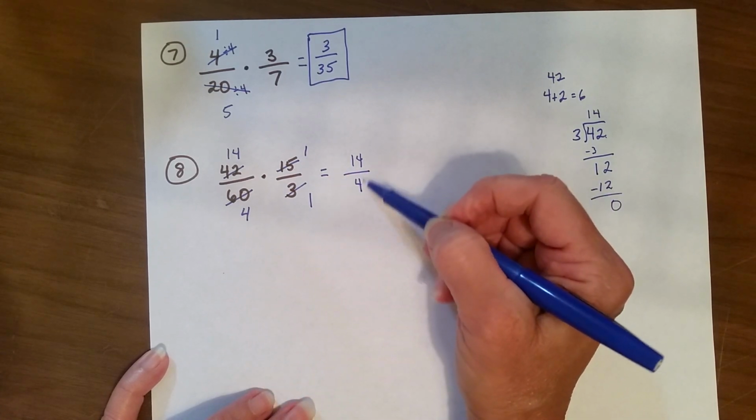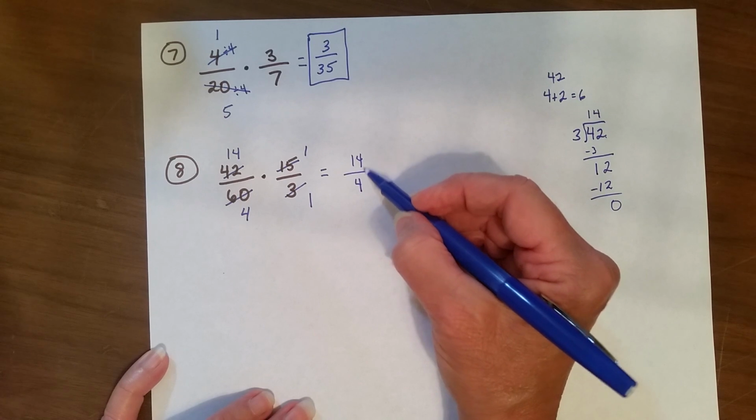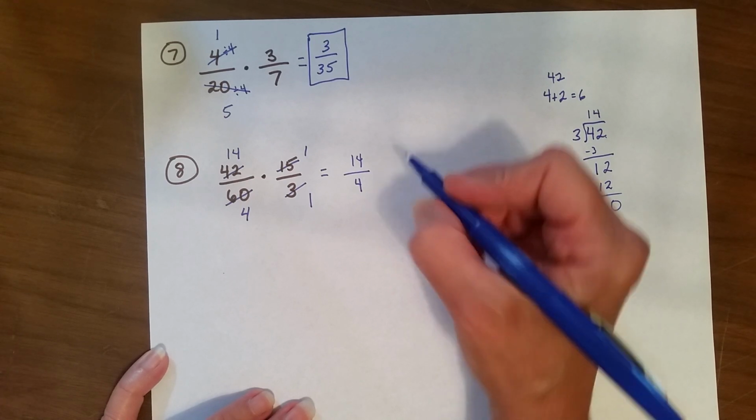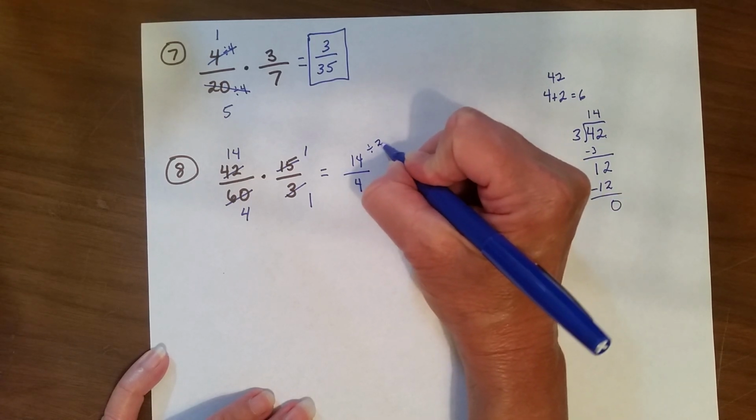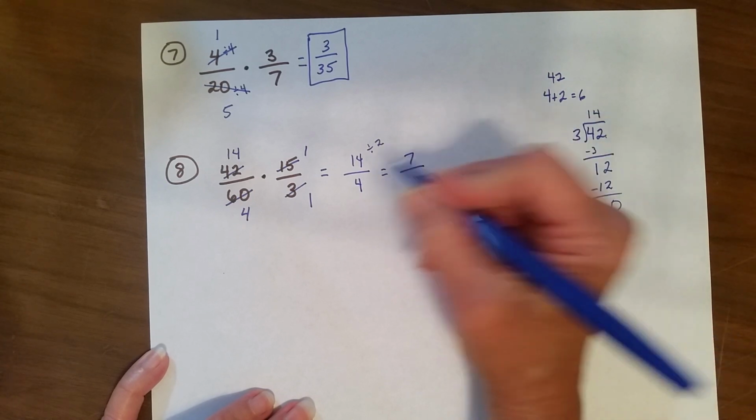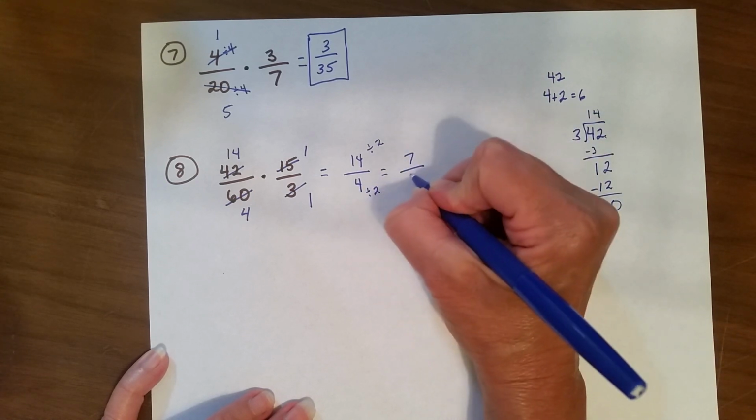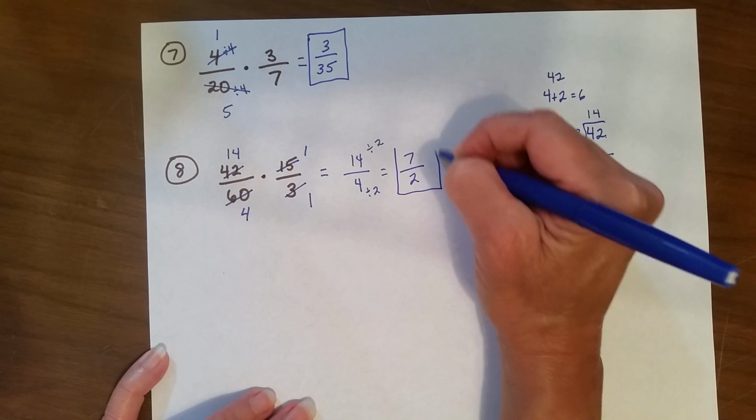Now, I see that that is reducible because 14 and 4 are both divisible by 2. 14 divided by 2 is 7. 4 divided by 2 is 2. So my final result is 7 over 2.